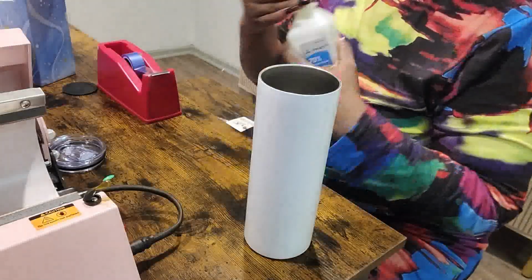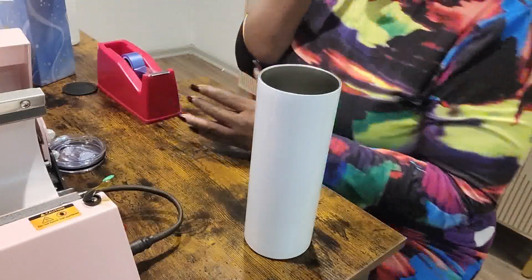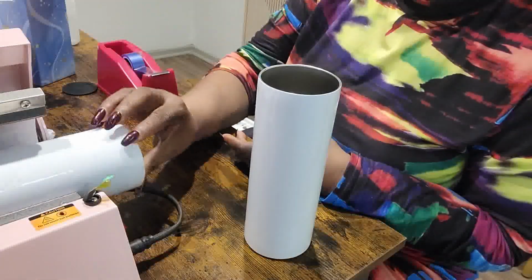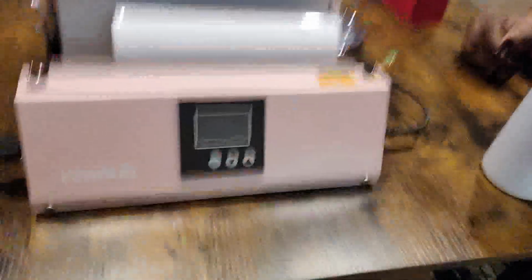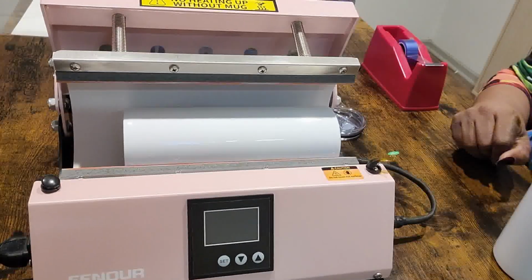Now, with our heat press, guys, we're going to make sure that we put a tumbler inside of our press as it's heating. You want to make sure that you do not use this without having a tumbler on the inside while it's heating.